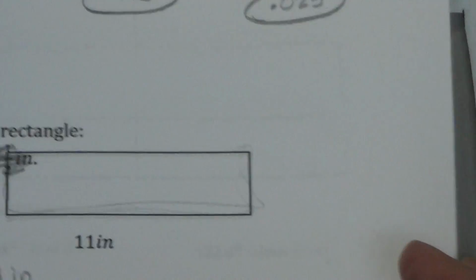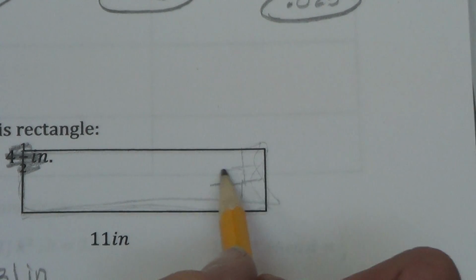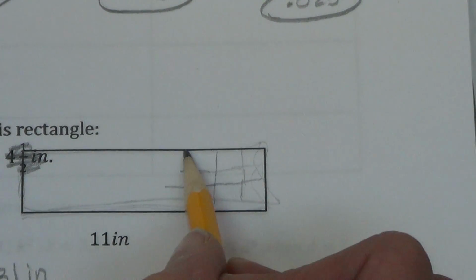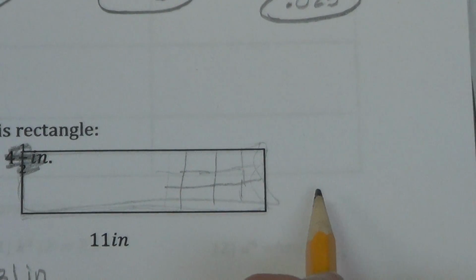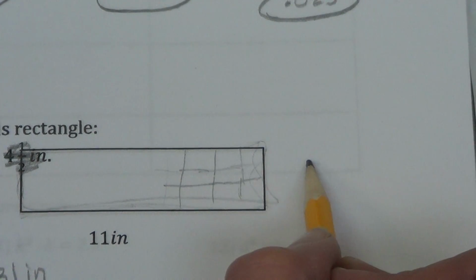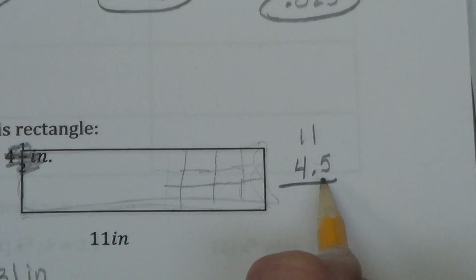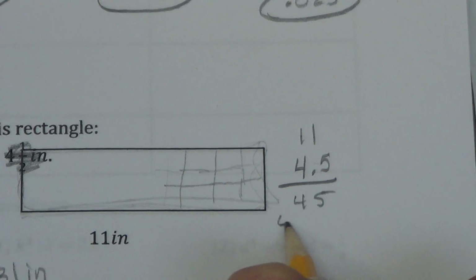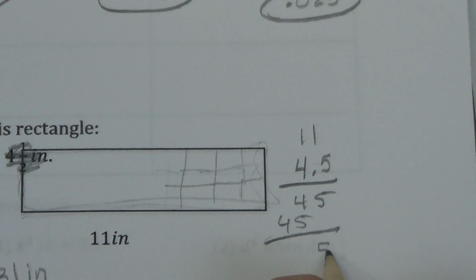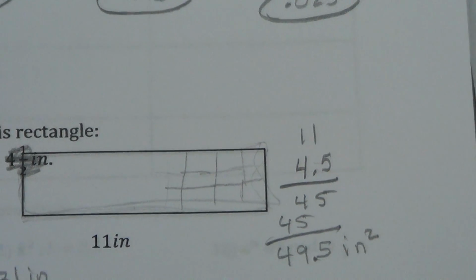Now to find the area happens to be how many squares are covered on the inside. Anytime you're in a room like the math room here, you'll see tiles on the floor with squares, square tiles. That's telling you the area in the room if you count those squares. So in order to find that answer, we simply multiply 4.5 times 11. Don't forget to move your decimal point in, so it would be 49.5 inches squared.